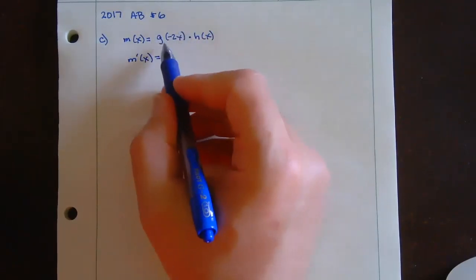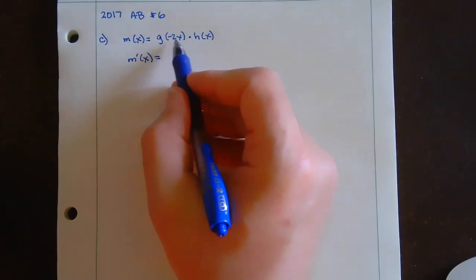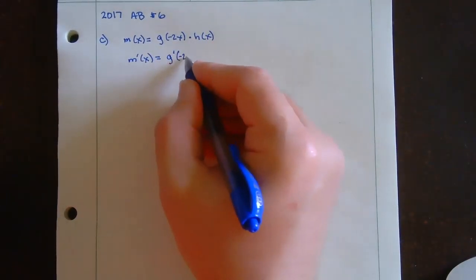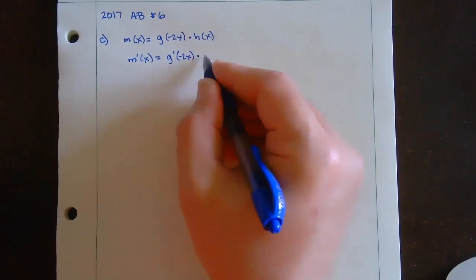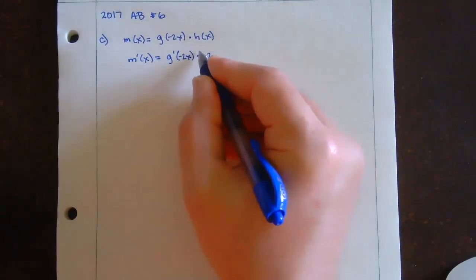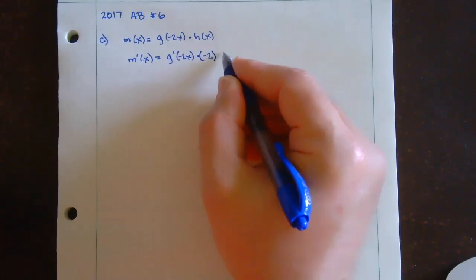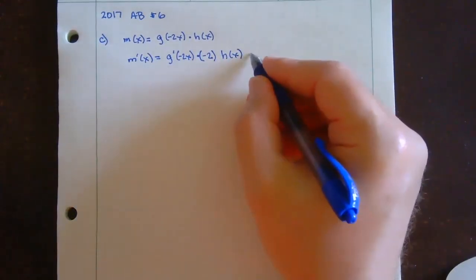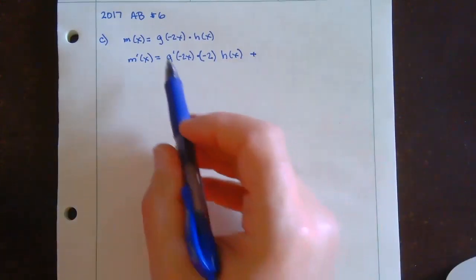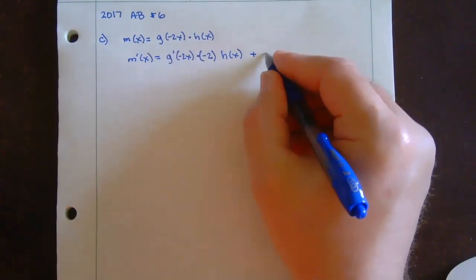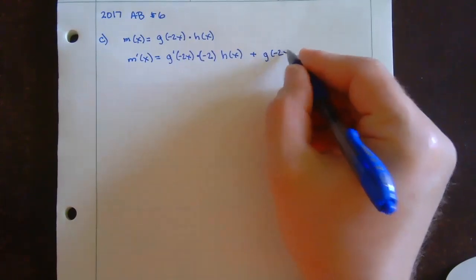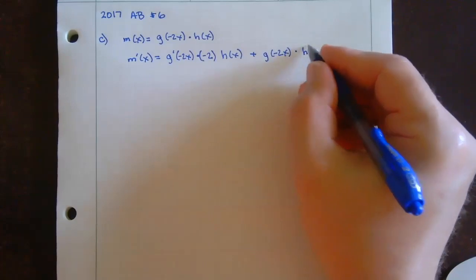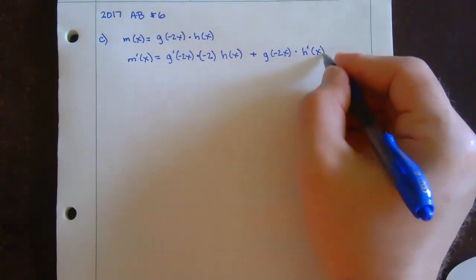So the derivative of g of -2x would be g prime of -2x times -2. I'm going to put parentheses around that, times h of x. Okay, and then plus the first function left alone, so that'd be g of -2x times the derivative of h, so that'd be h prime of x.